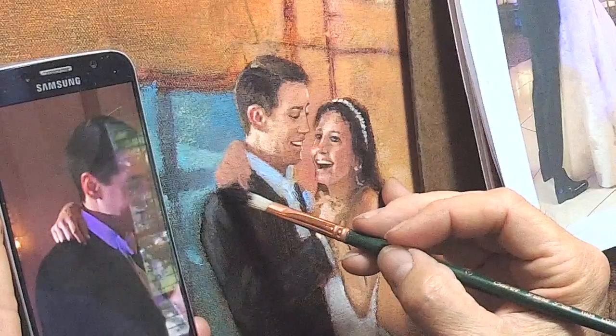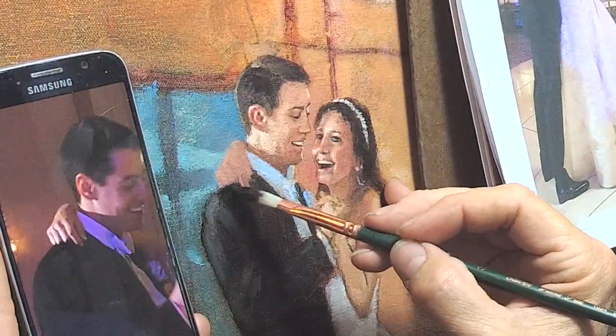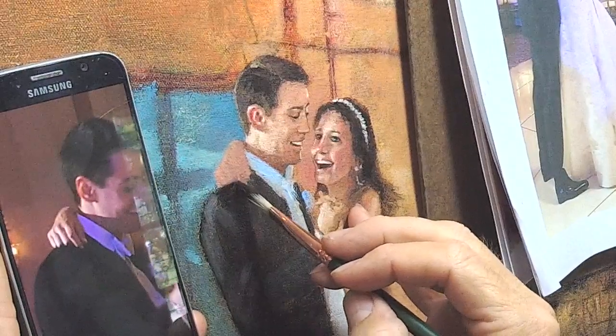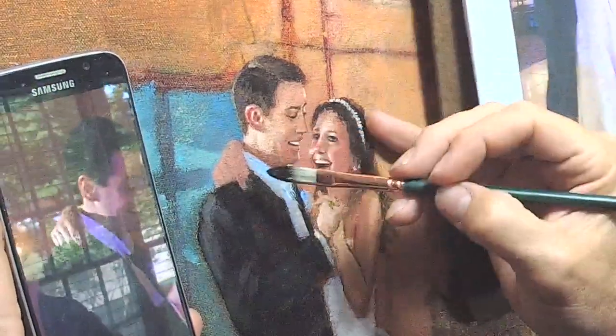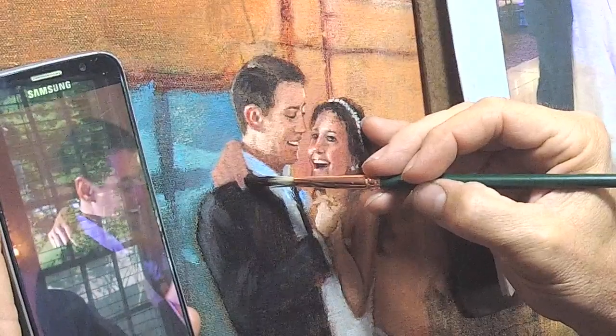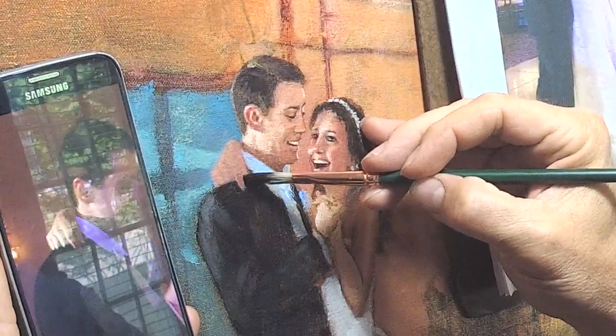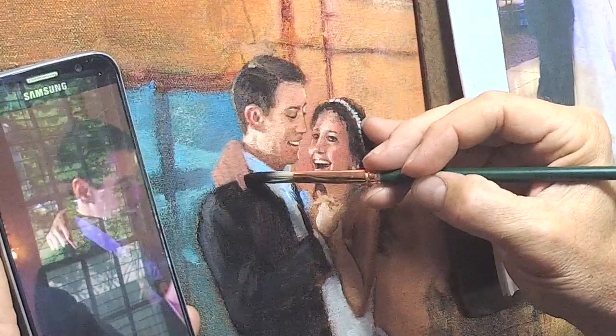And I'm going to shorten her fingers just a little bit from this end as well. And especially make sure that this index finger that is pointing up is not too fat. It doesn't do to have fat index fingers on a bride. Brides don't want fat index fingers.